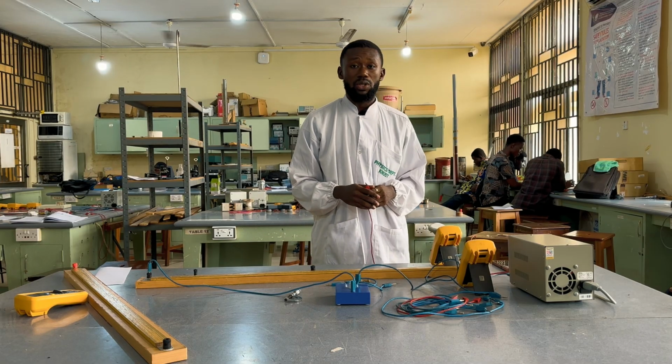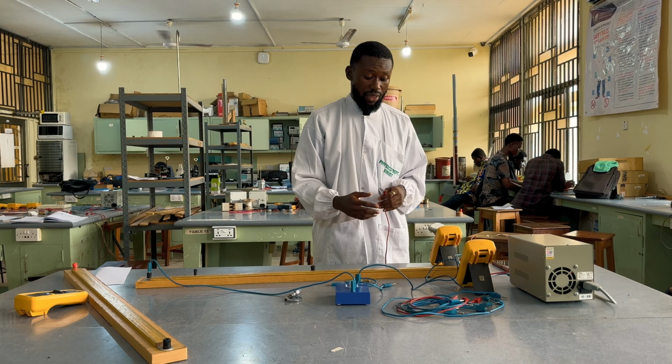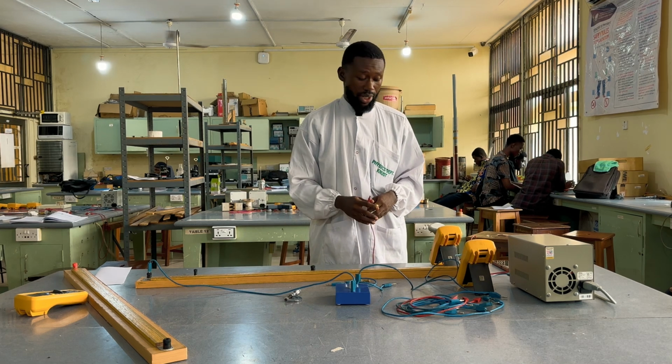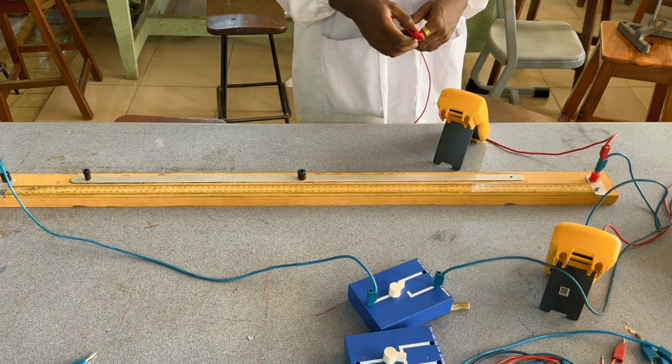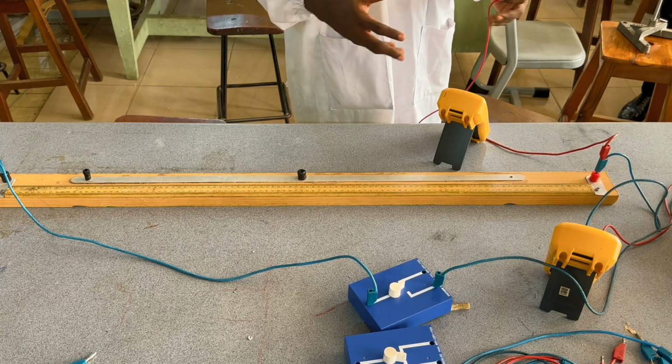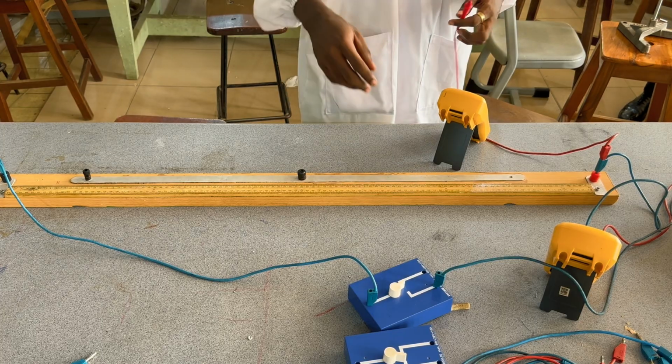We can turn on our power supply to measure the potential difference across the length of the wire. So now our circuit is complete, so we can close our key to record our values. All right.